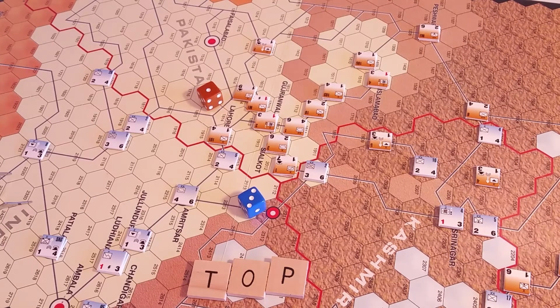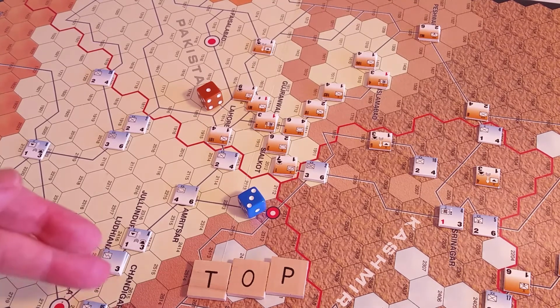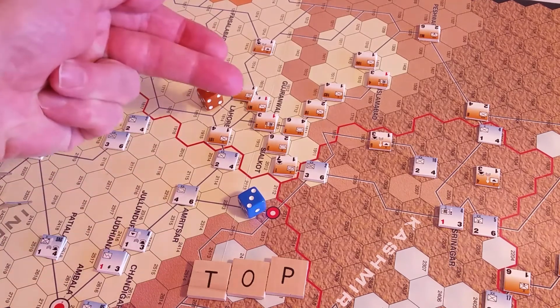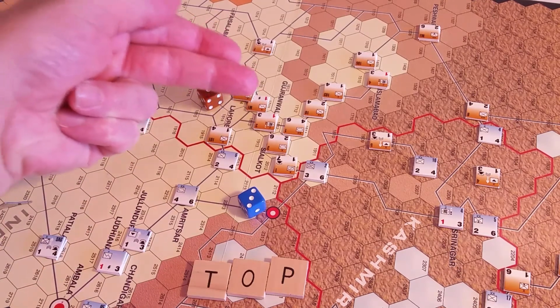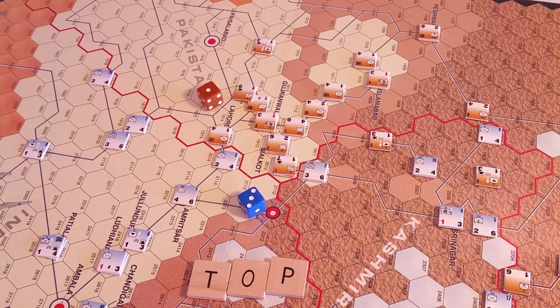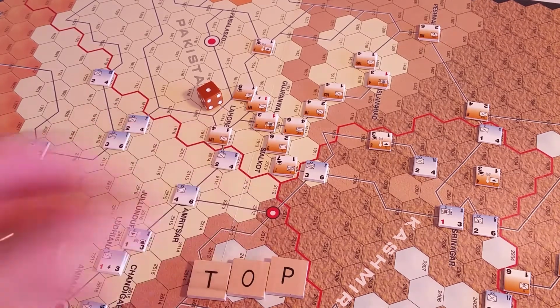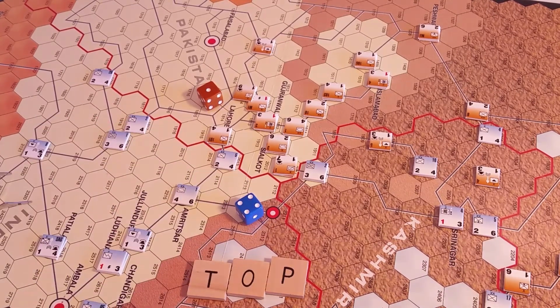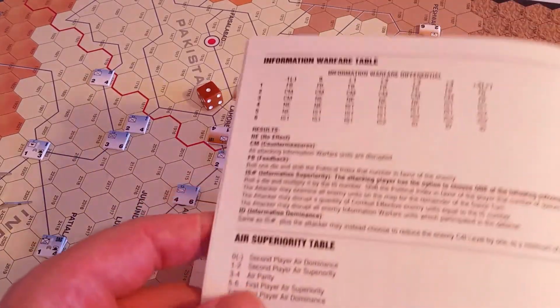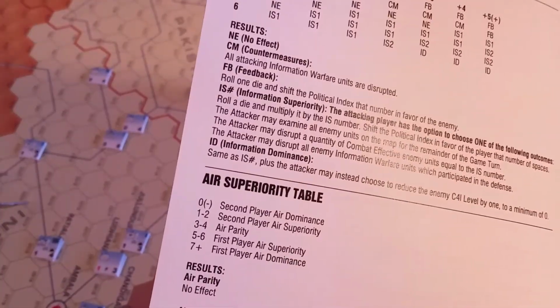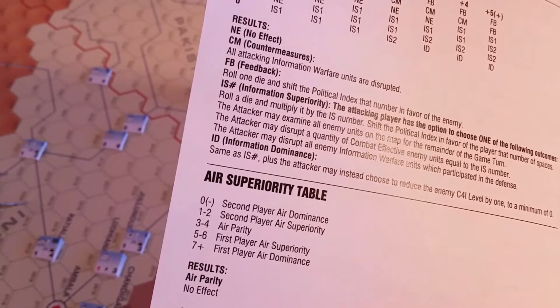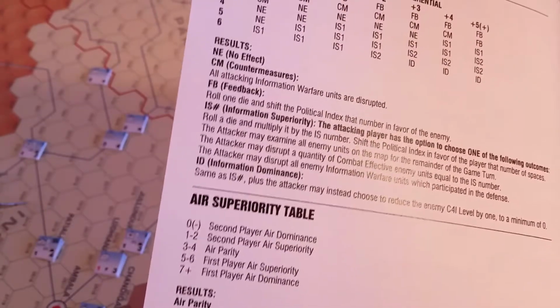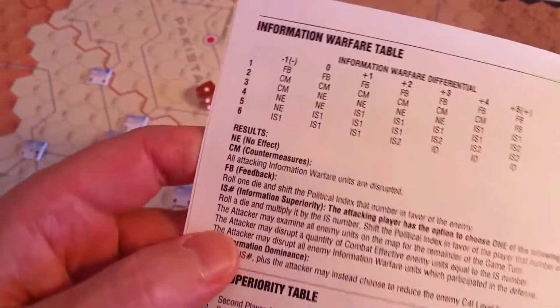The enemy player totals the number of units he is committing to defense. So the Indians are committing 1 unit to defense, and the Pakistanis are committing 1 unit to defense. Subtract the defender's total from the attacker's total. We obviously have a 0. This gives the information warfare differential. So the Indian player rolls 1 die and rolls a 4. This is the information warfare table. Roll 1 die on the information warfare table and apply the results immediately.